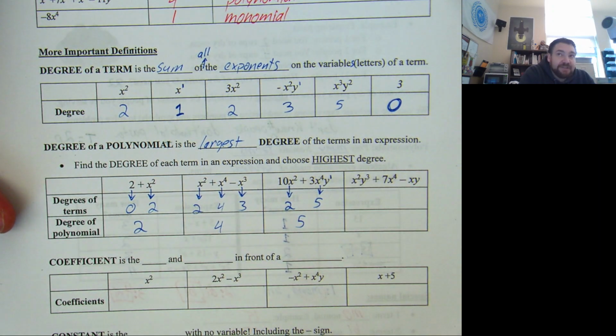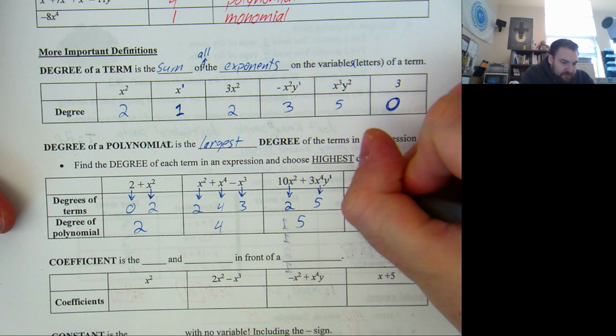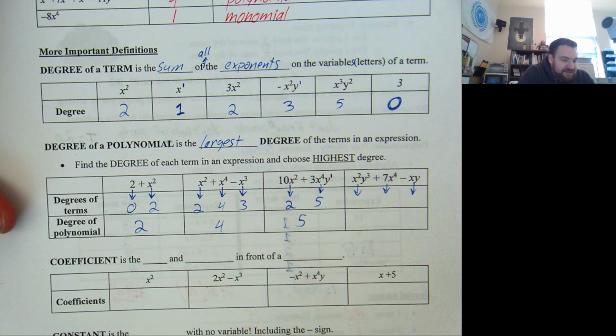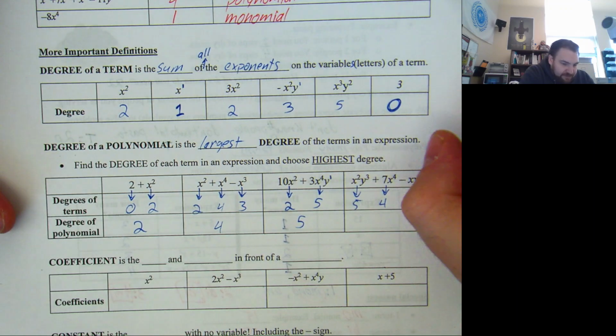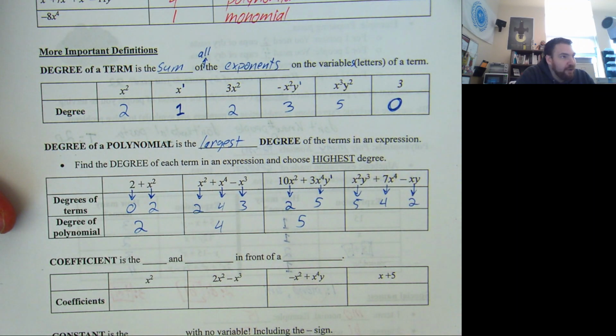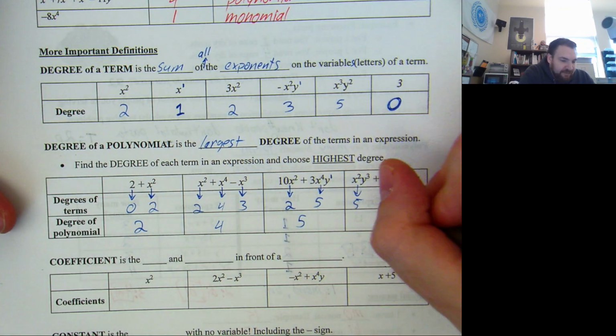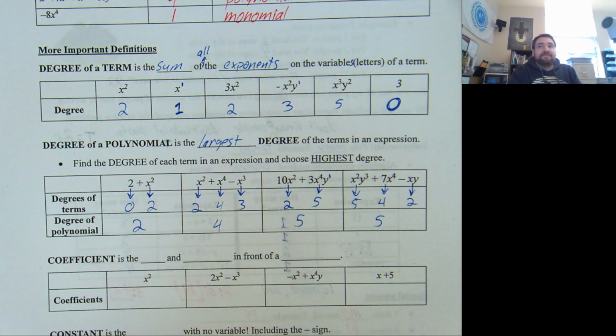The last one has how many terms? The degree of the first term is? The second term is? The third term is? So that whole polynomial has a degree of? Done. Love it. Questions, comments, concerns about what I've just done?